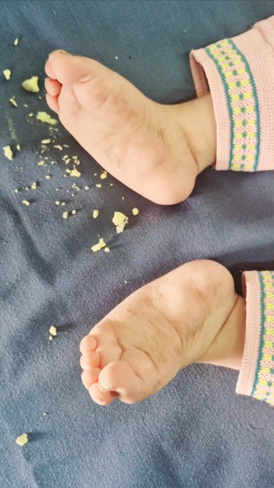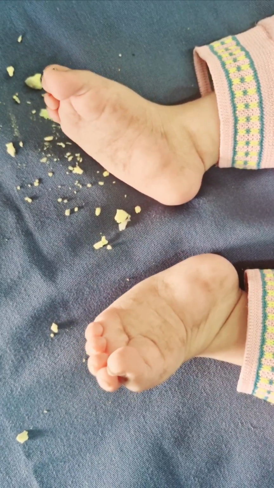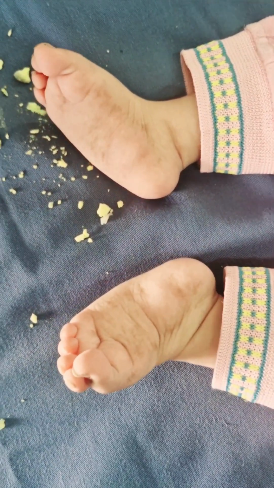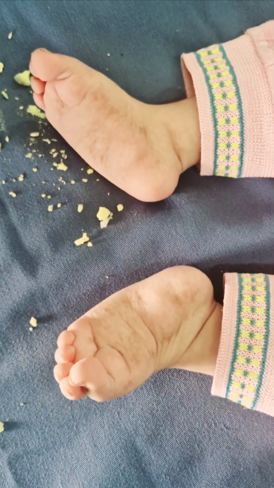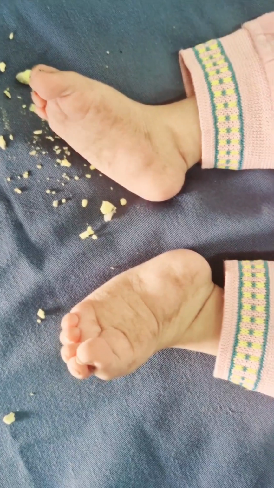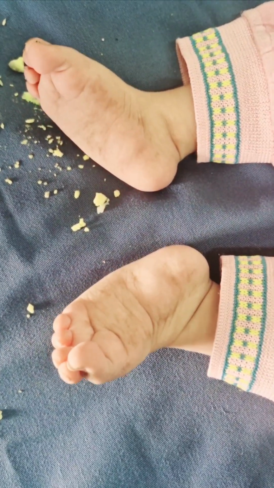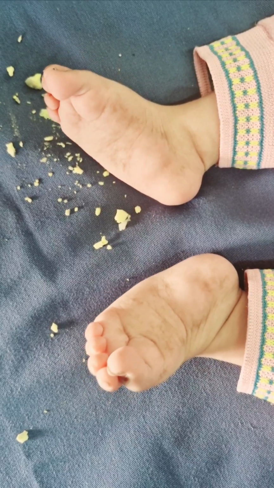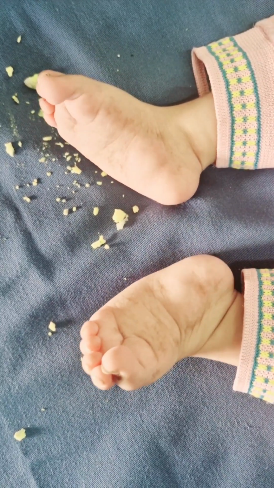In our index case, in this video you are seeing the foot of this child, who had bilateral club foot. The reason for club foot is that the muscles involved here are of two types: those causing plantar flexion, and those causing dorsiflexion. If only the dorsiflexion muscles are involved and the plantar flexion muscles are totally normal, the patient will have the club foot abnormality as seen here.